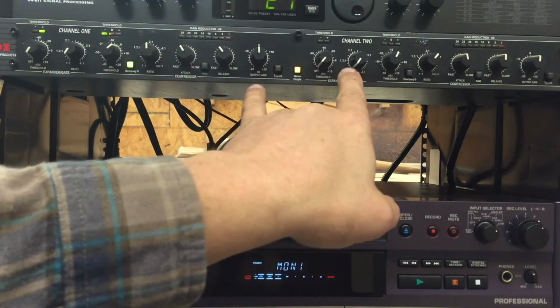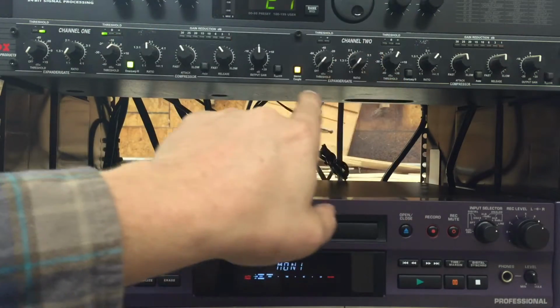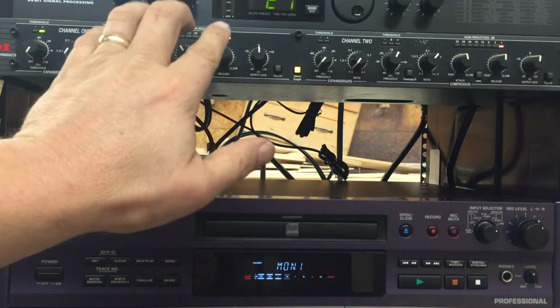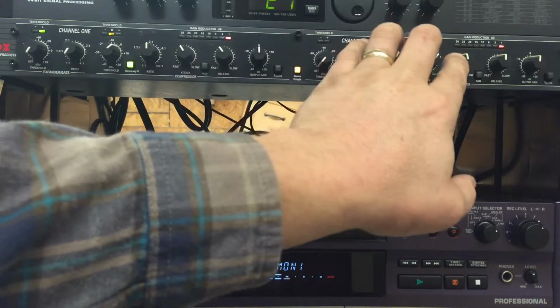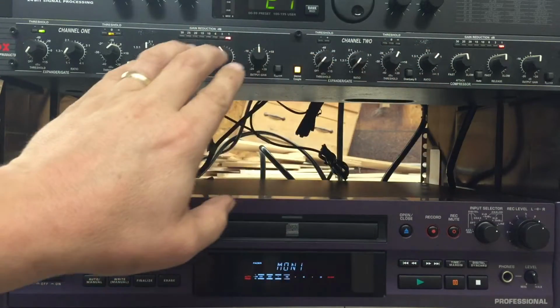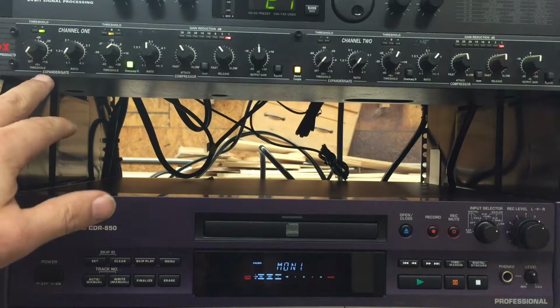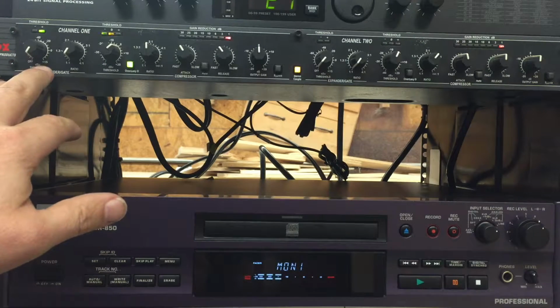This is a 2-channel compressor, channel 1, channel 2, but I have them coupled together with a stereo tie button. So any of the settings that I do here will transfer over here onto channel 2. So everything I'll do for this demonstration will be off of channel 1. We will not mess with the expander or the noise gate in this video.